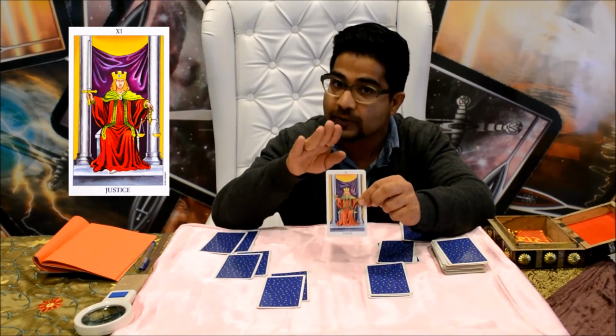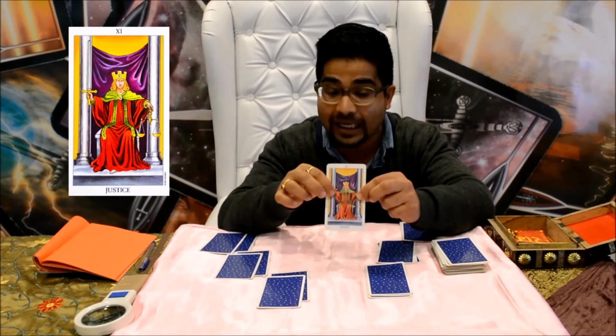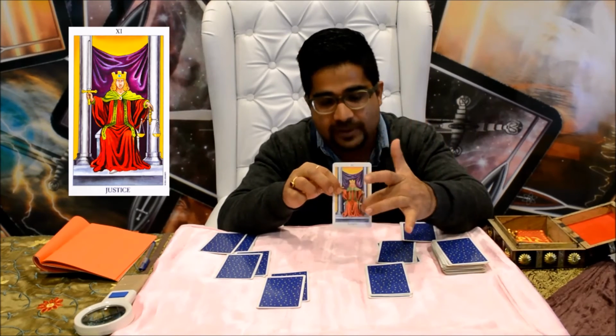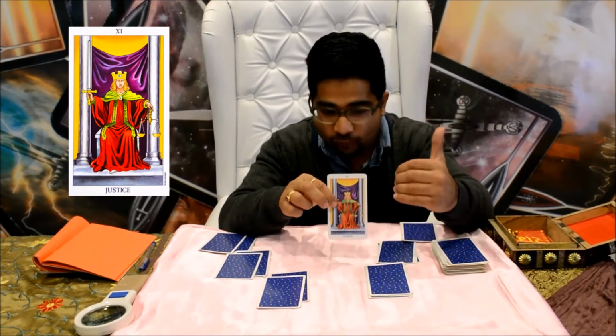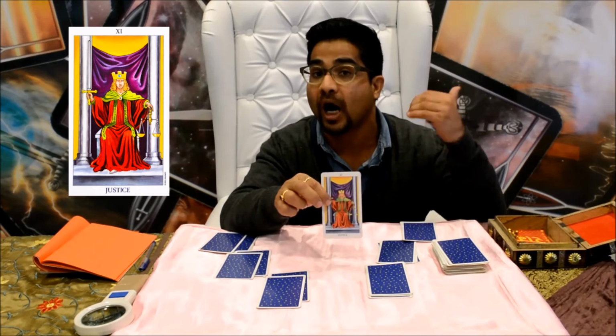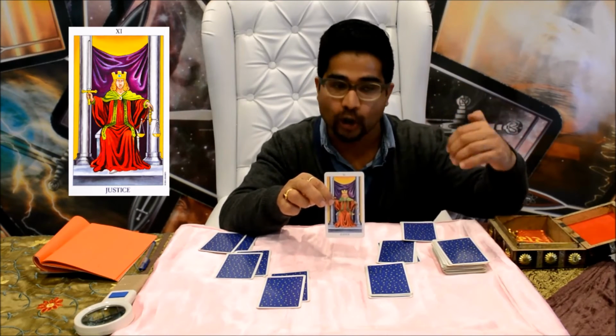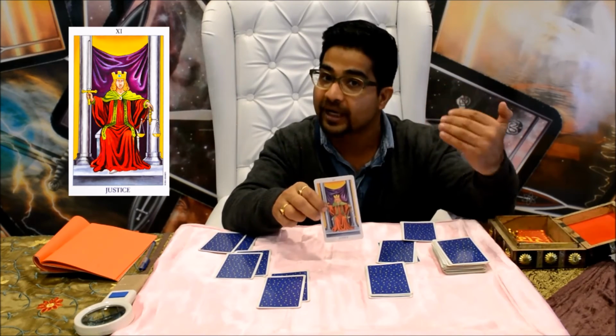The mere appearance of this Justice card will give you this hint that there is a strong possibility that the person is going to get justice for all the pursuit and hard work he is doing in order to get into a relationship, to get mingled up.